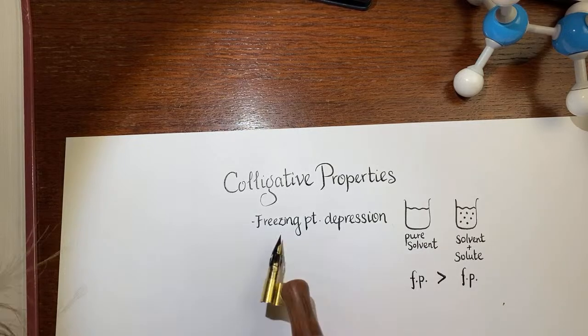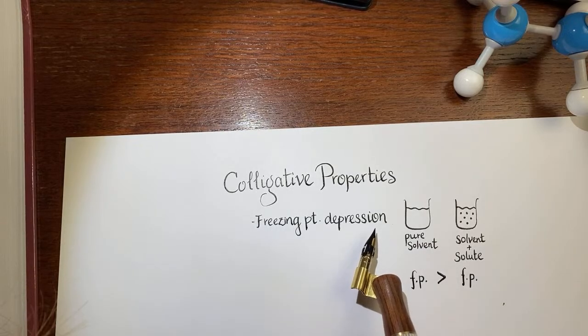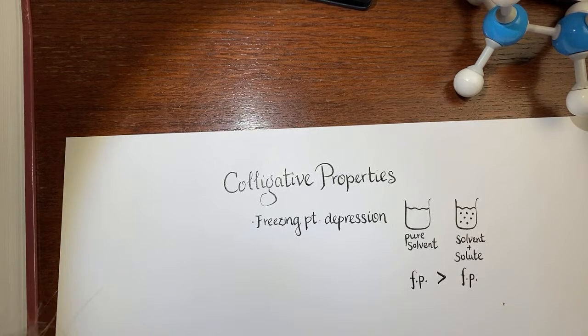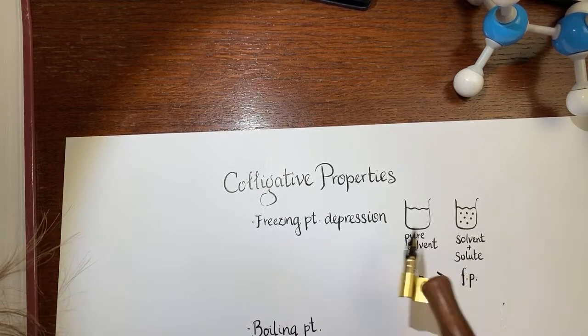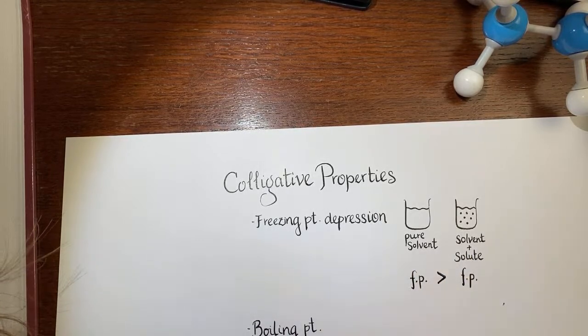All right, so that's one colligative property. Another one is boiling point and how that is affected. And what's interesting about this is that the boiling point, instead of going down, or in other words, depression, it is elevated.